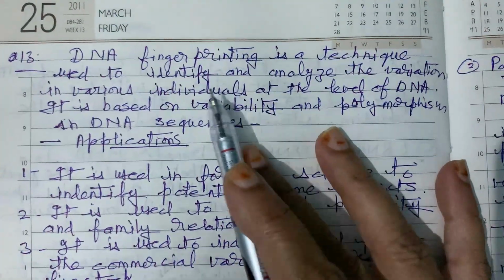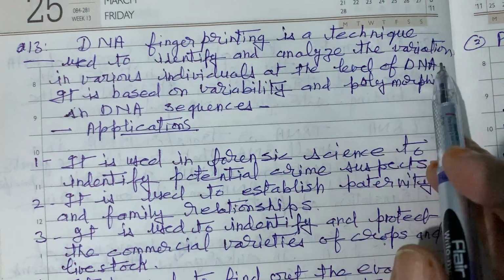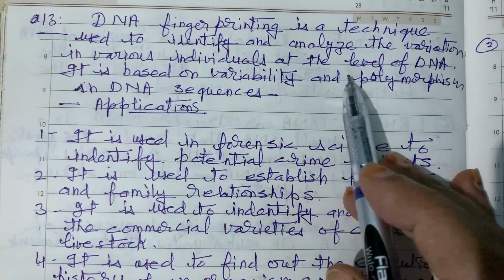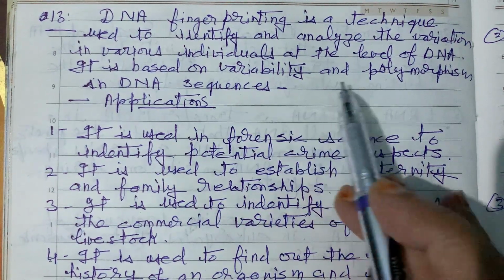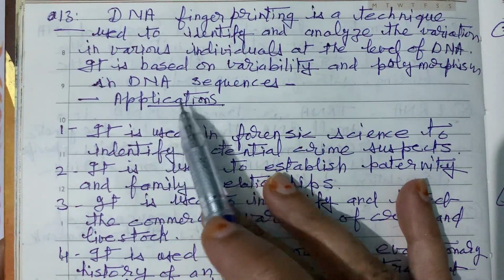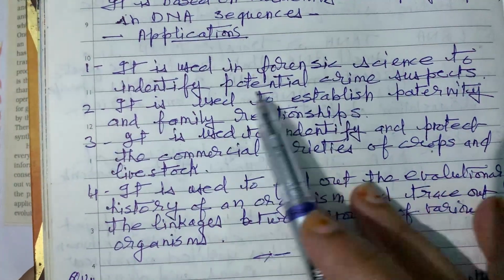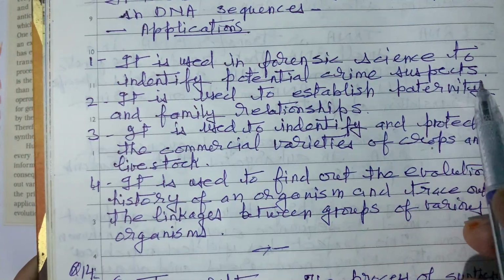See, DNA fingerprinting is a technique used to identify and analyze the variation in various individuals at the level of DNA. It is based on the variability and polymorphism in DNA sequences. Applications: it is used in forensic science to identify potential crime suspects.